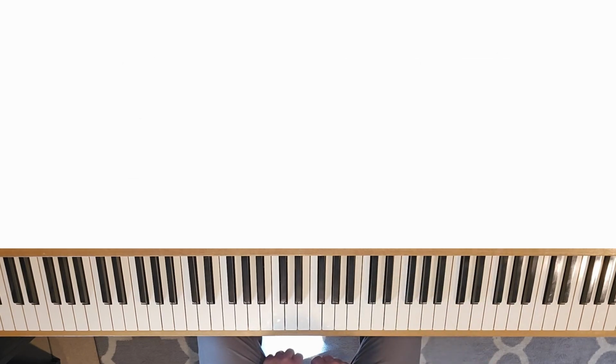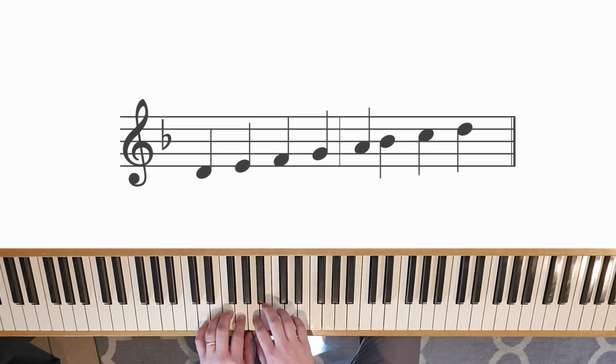Let's take another scale. Let's take our D minor. First, finding our natural minor. Here's my subtonic. I can raise it by a half step to now become a leading tone. That is a half step away from my tonic.